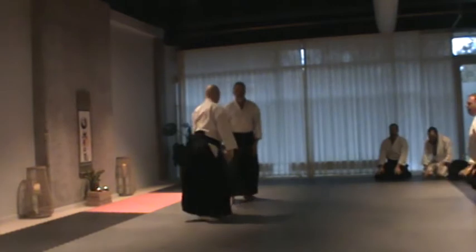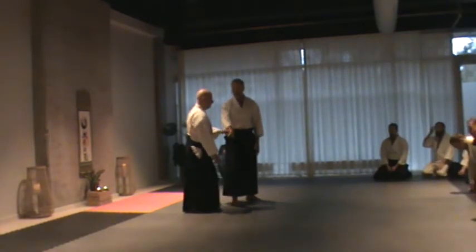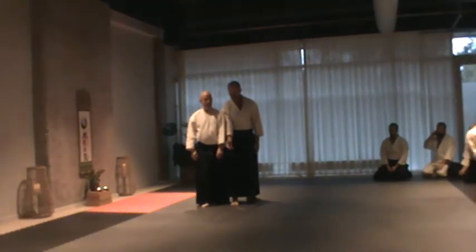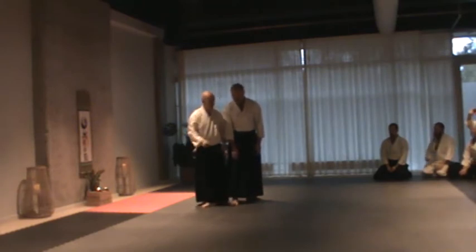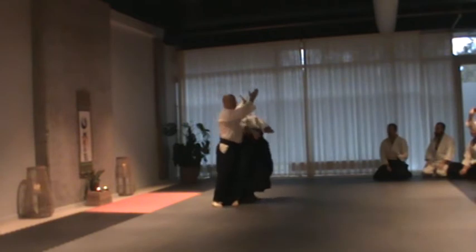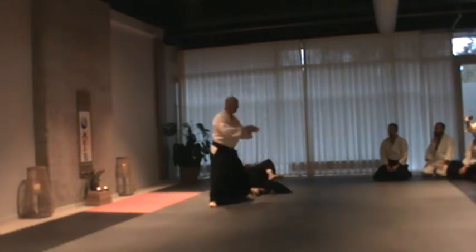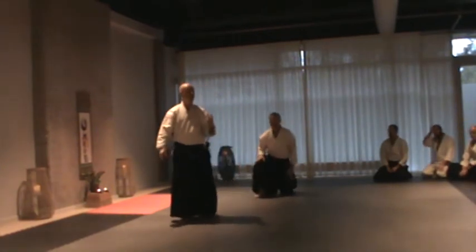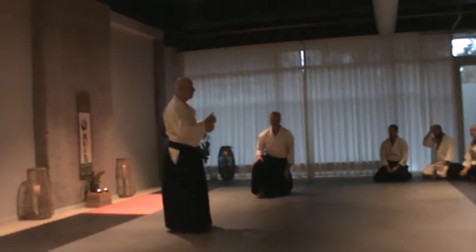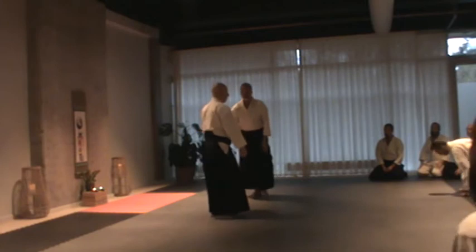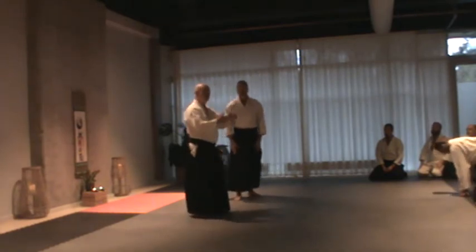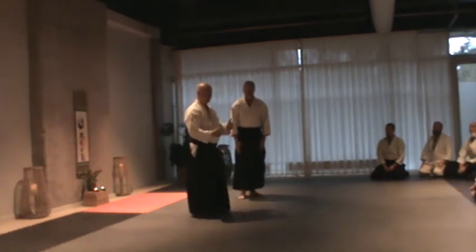So the principle in this technique is to get to standing in this position on the outside of your partner's hanmi, the same hanmi as your partner, and to do this to your partner. Those are the two requirements for doing this form of Kokyunage, Kokyuho form of Kokyunage. And the question is to learn how to get there from any given attack.